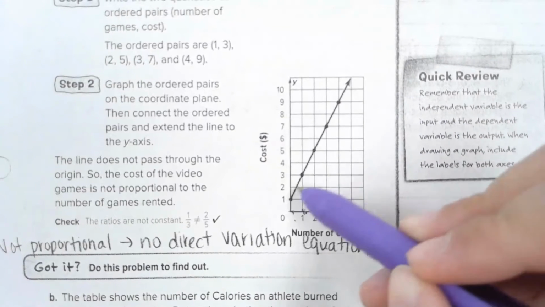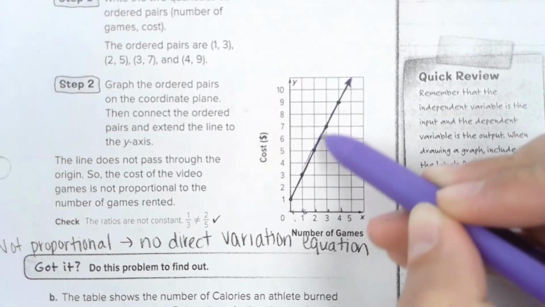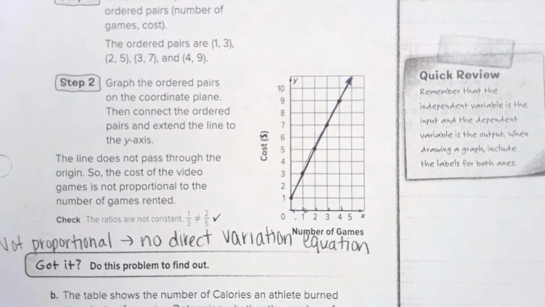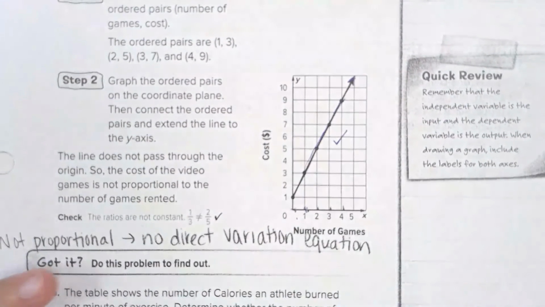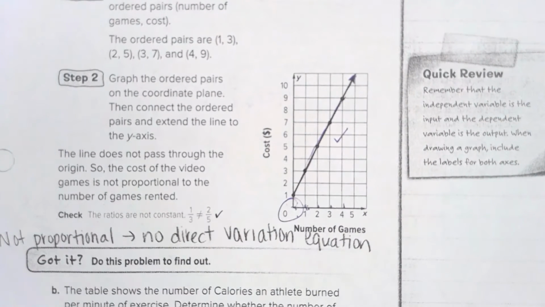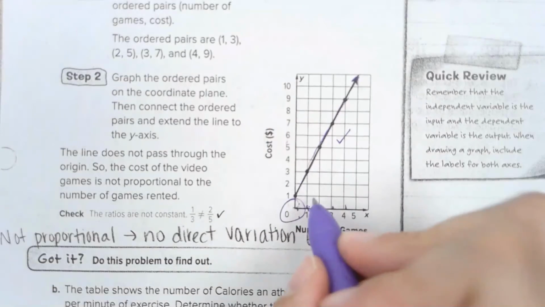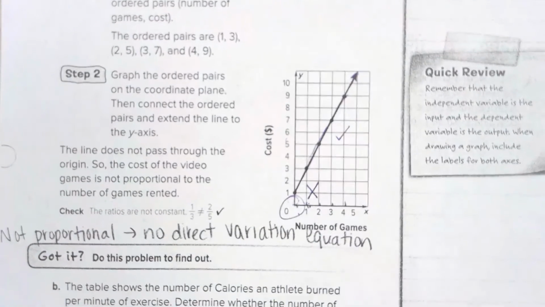So if you look to determine if this was proportional or not, remember our 2 requirements: did it make a straight line? It did make a straight line, so it did have that requirement. But did it go through the origin? Because that's our second requirement. It did not go through the origin, because if you see, there's no point at 0,0. So since it did not go through the origin, we say that this is non-proportional.